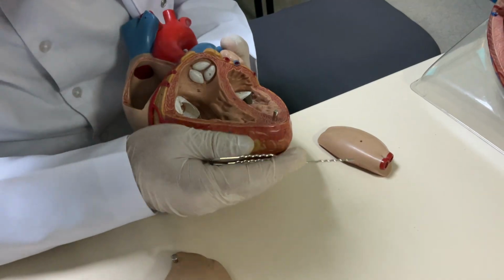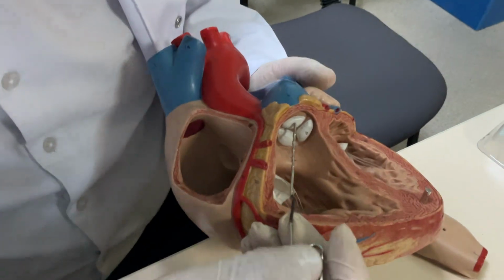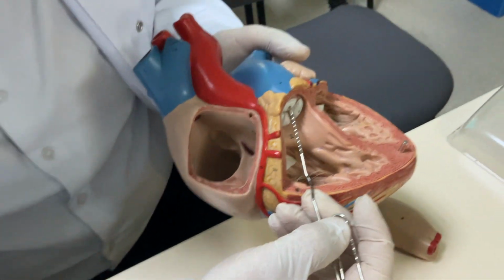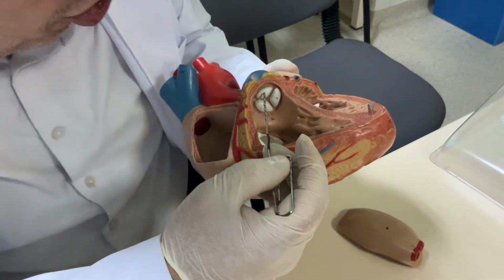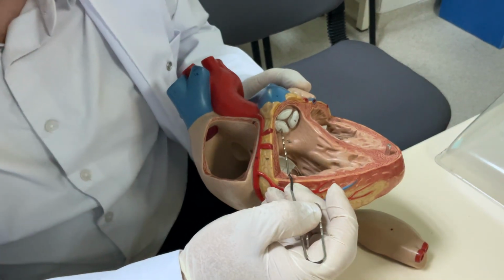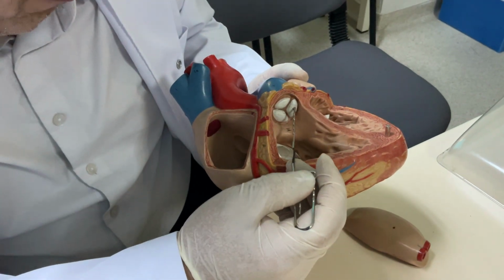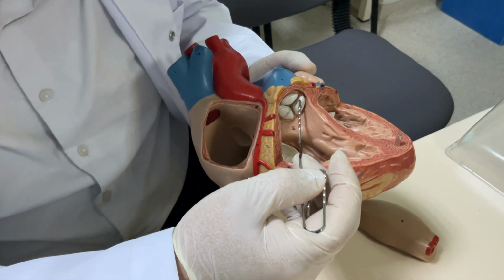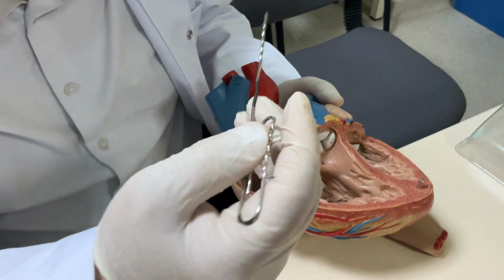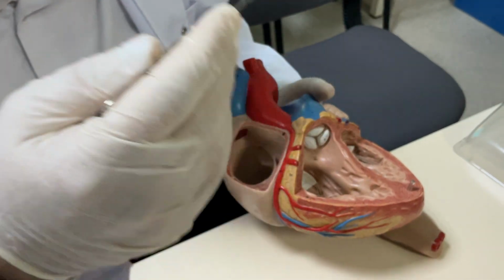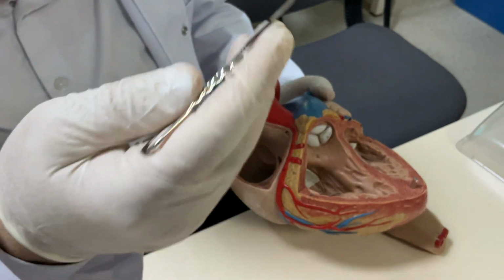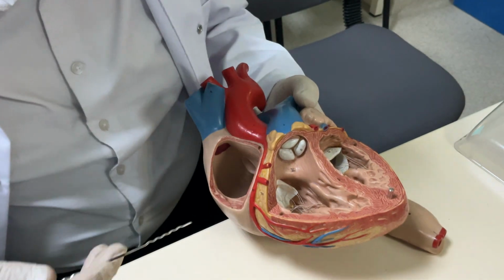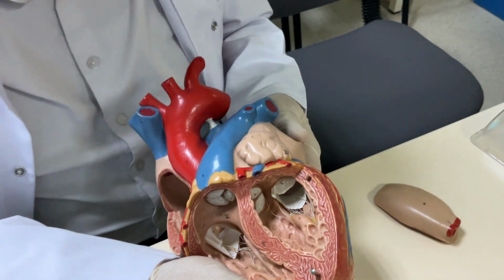Look at this one. This is the anterior semilunar cusp. This is the right semilunar cusp. Here is the left semilunar cusp. Closing up what? Pulmonary ostium, or the pulmonary orifice.